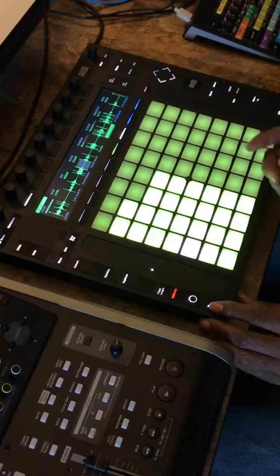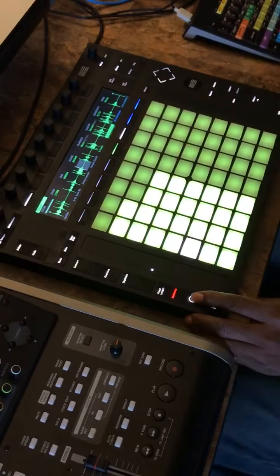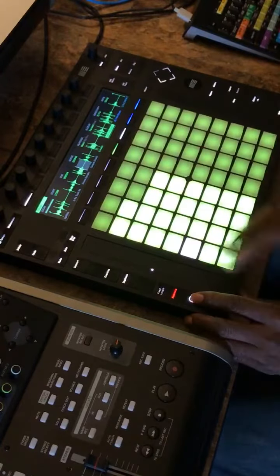I like that, right? So I'm gonna work with that. This going into a different pattern. So now I'm gonna work with these notes.